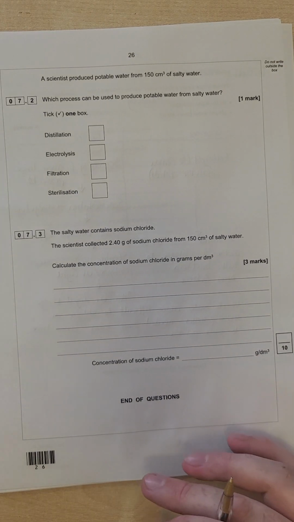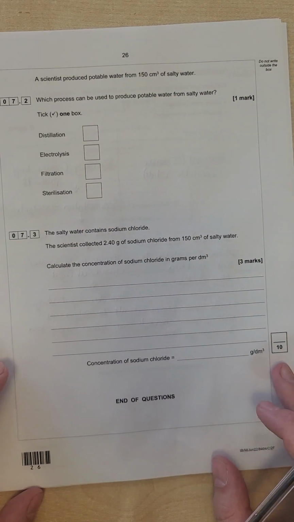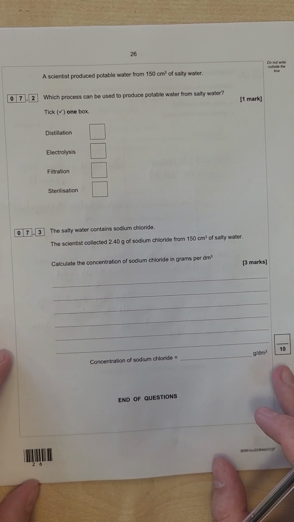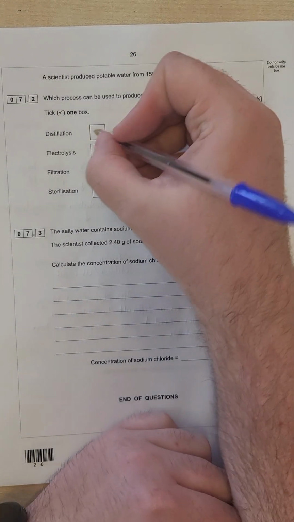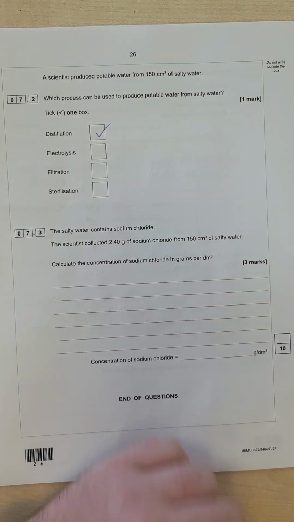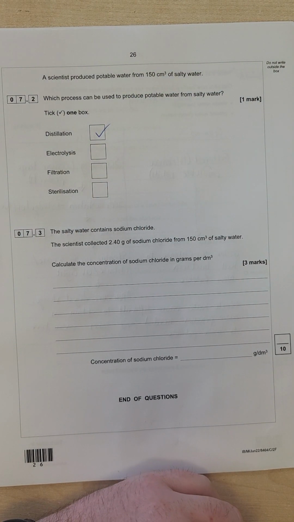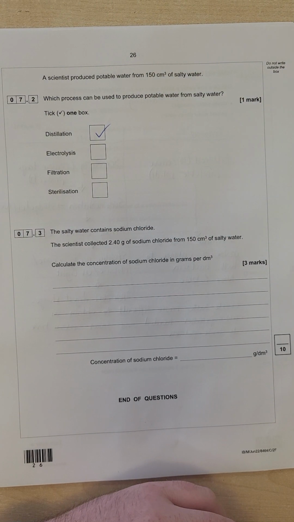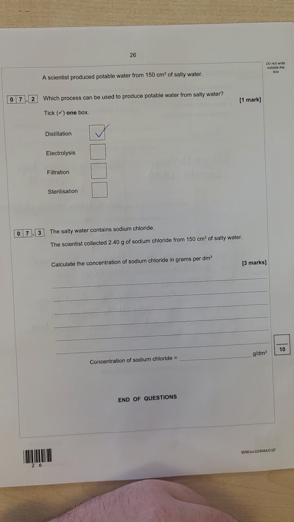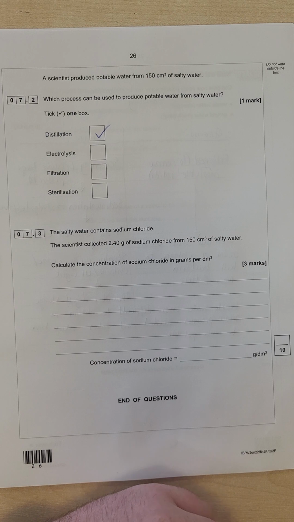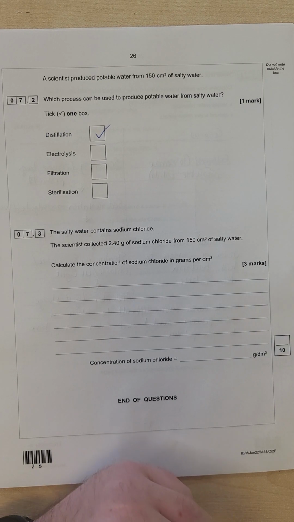Our last two questions. A scientist produced potable drinking water from salty water. What process can be used to produce this? This would be distillation. Electrolysis splits ionic compounds. Filtration is to remove something insoluble from something soluble, and sterilization kills harmful bacteria using UV light, chlorine, or ozone.